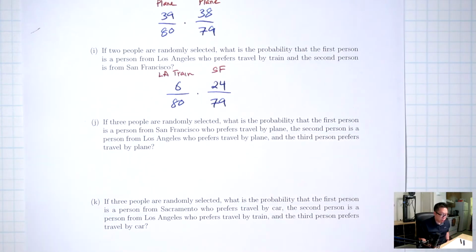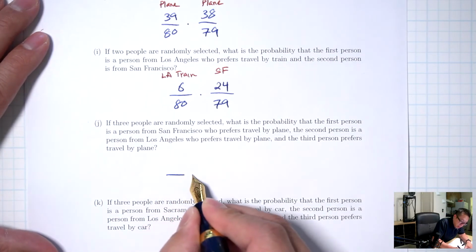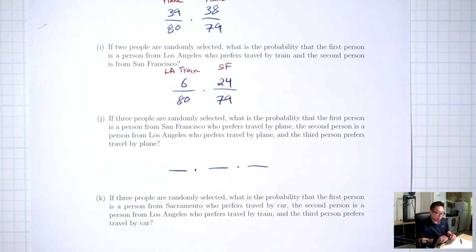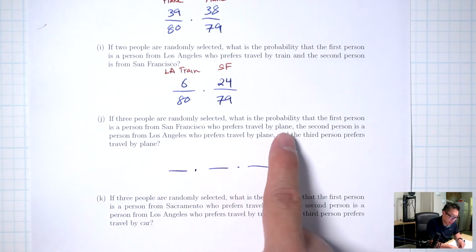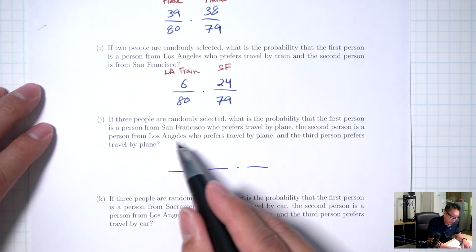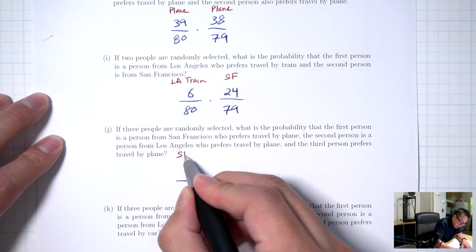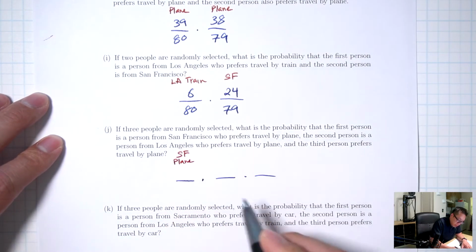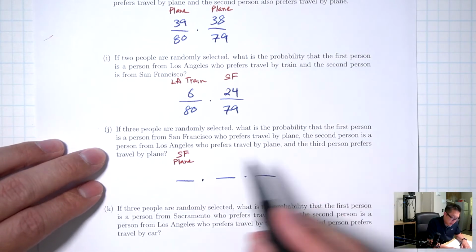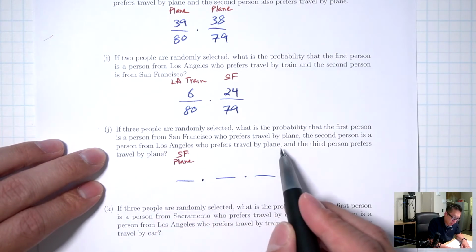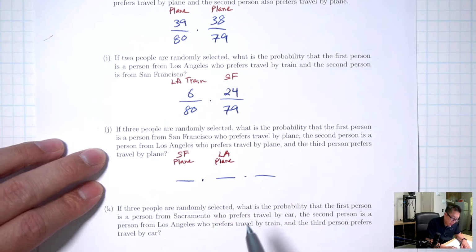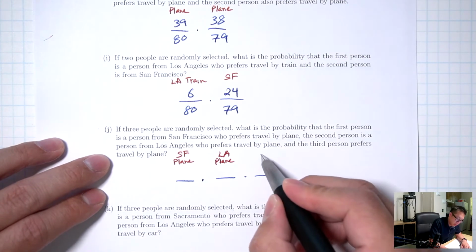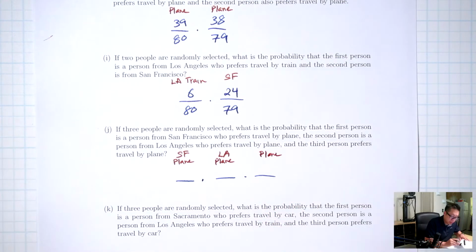Part J, if 3 people are randomly selected, so already I know I should have 3 fractions that are multiplied together. What's the probability that the first person is a person from San Francisco who prefers travel by plane? Okay, first person is San Francisco plane. The second person is a person from Los Angeles who prefers travel by plane, so second person is LA plane. The third person prefers travel by plane, so third person is plane, no city attached.